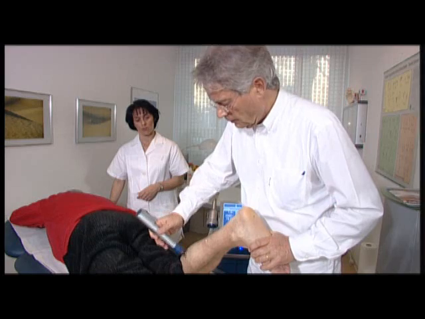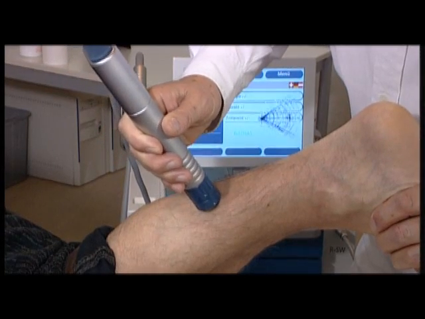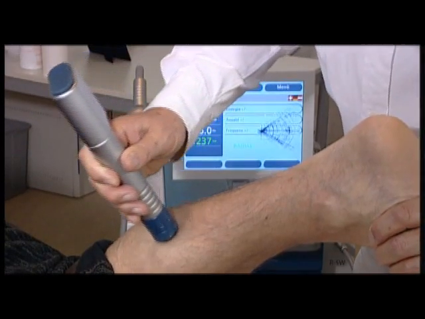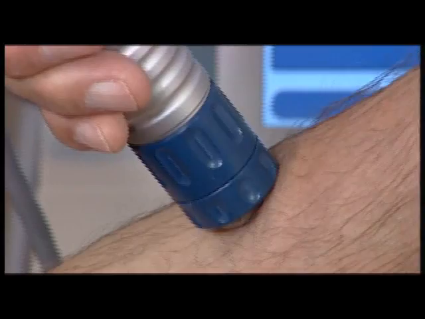The shortening of adjacent muscles caused by the referred pain and the trigger points thus provoked can be effectively treated with pressure waves by using the Duolith D-actor.